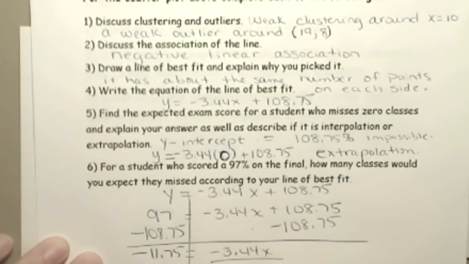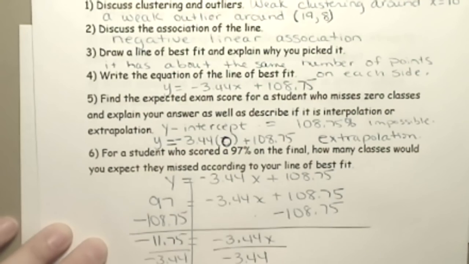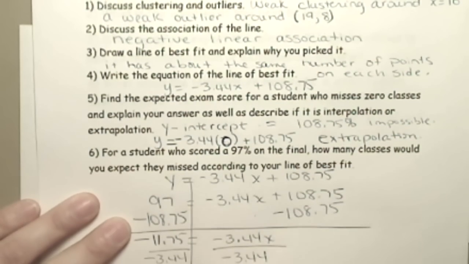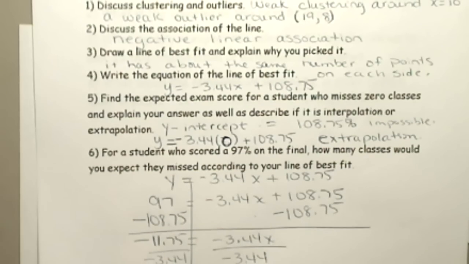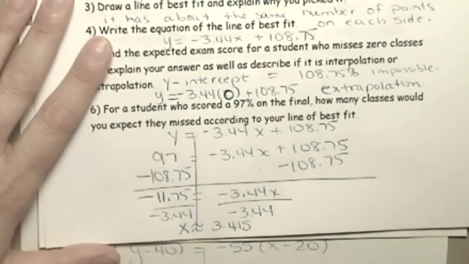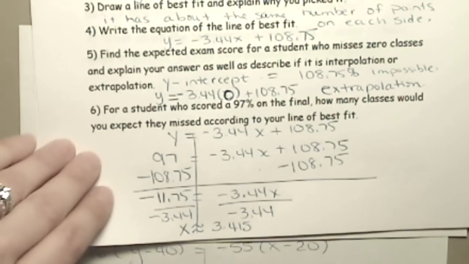I divide both sides by negative 3.44. On my trusty calculator, I get x is approximately 3.415.